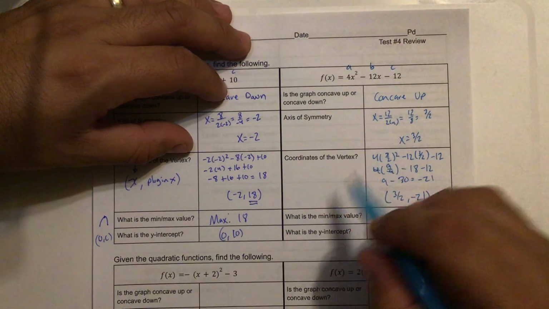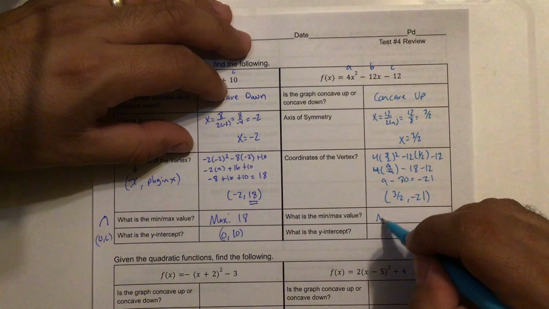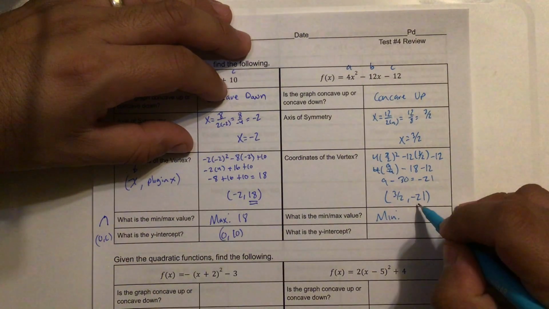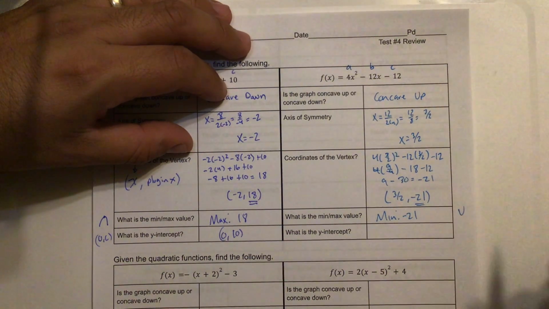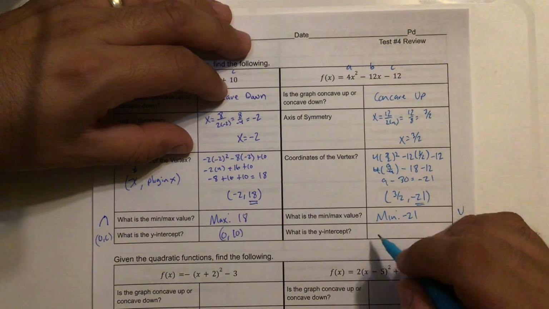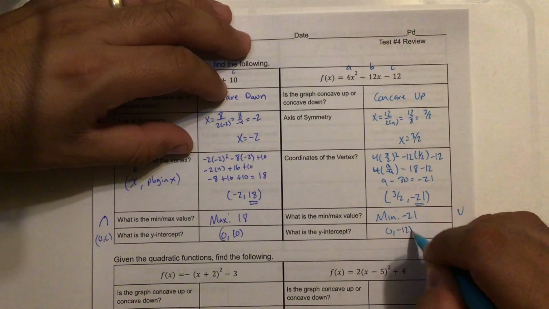Is it a min or a max? Concave up is up, so that's going to be a minimum. And the value is the y value of the vertex, which is -21. The y-intercept, (0, c), so this came to (0, -12).